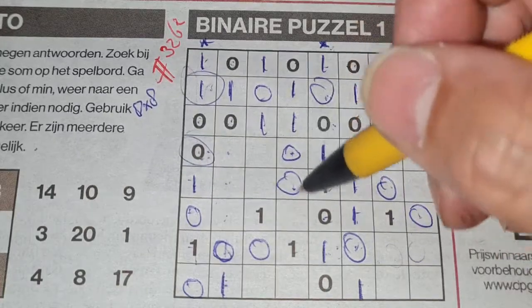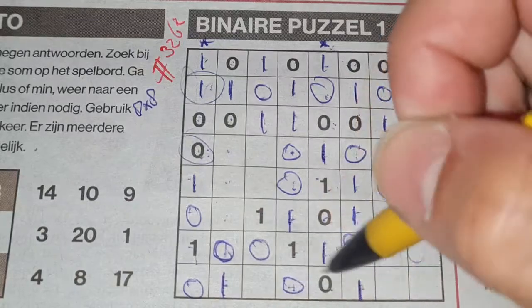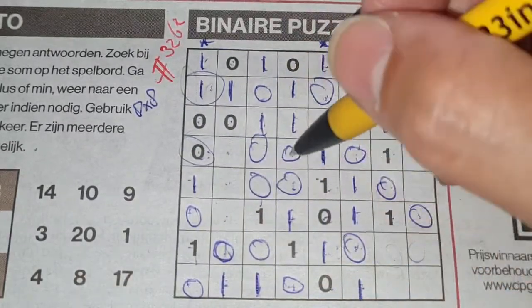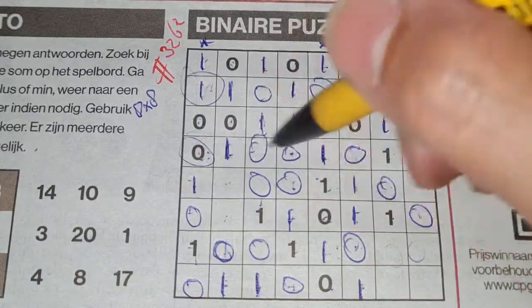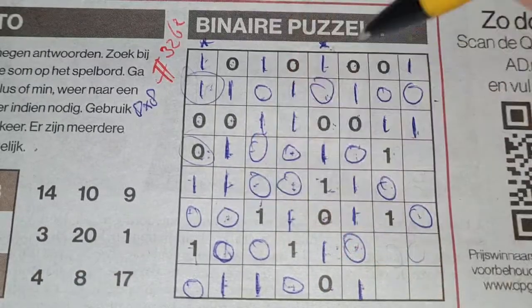Double O, here 1, there 1. Double 1, here no, there no. Double O, here 1, there 1. 4 1s we have, so the rest are O's. Double O, here 1, there 1. Double O, here 1, there 1. Double 1, here no, there no.